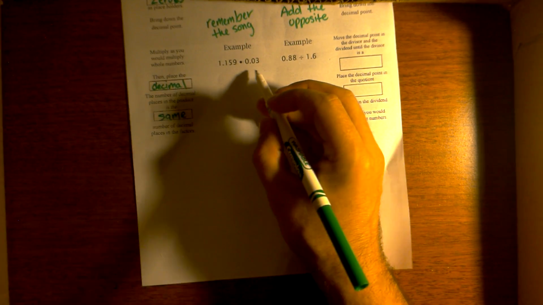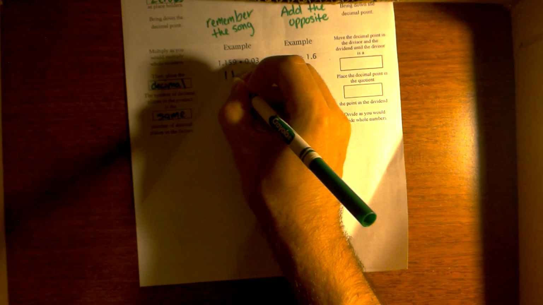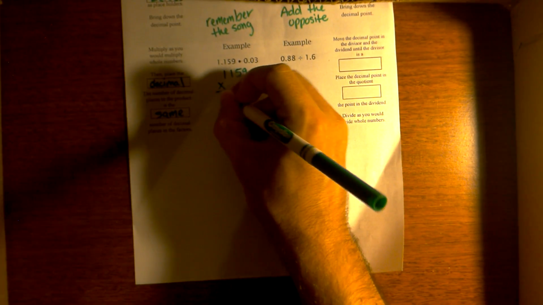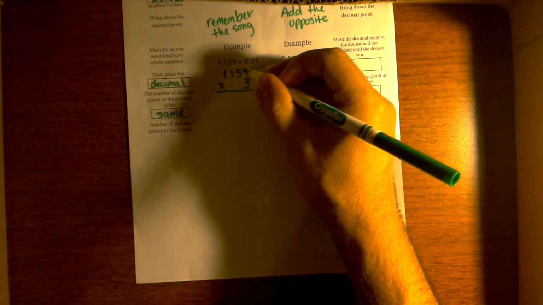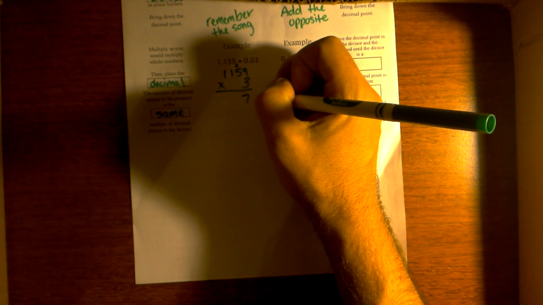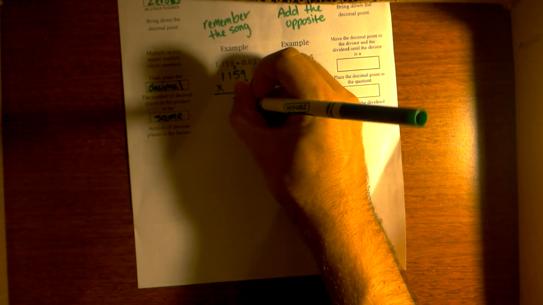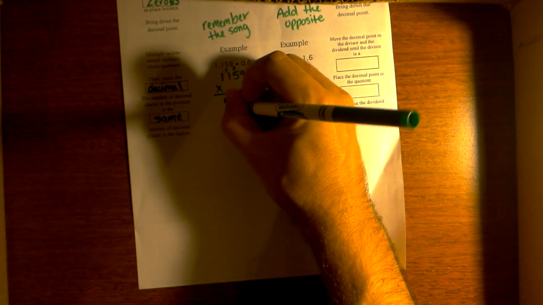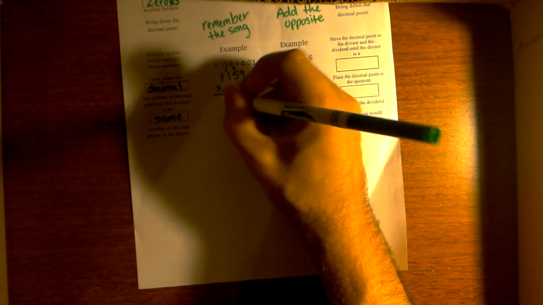So on this problem, I would just do 1159 times 3, ignoring the decimal. 9 times 3 is 27. 3 times 5 is 15, plus 2 is 17. 3 times 1 is 3, plus 1 is 4. 3 times 1 is 3.